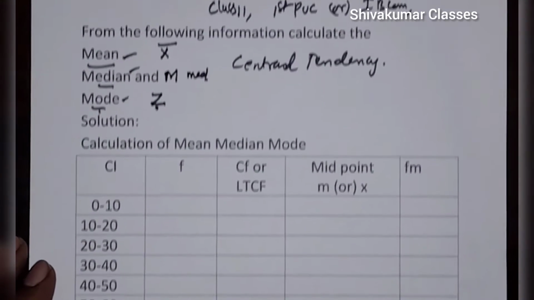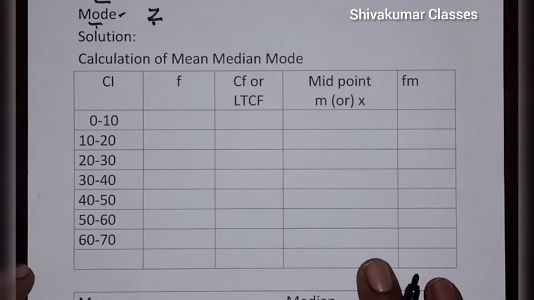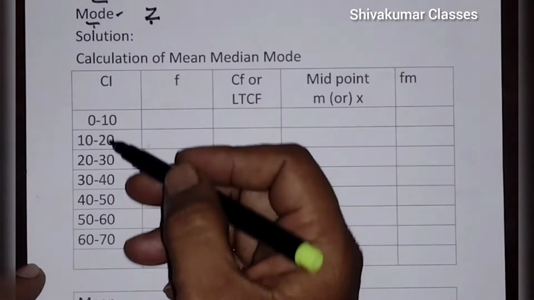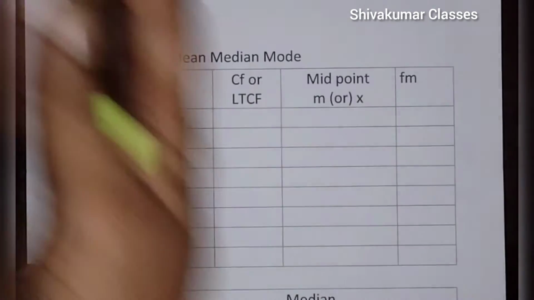The problems will be worked out in two different cases. One is the exclusive class interval and another one is the inclusive class interval. Now I am doing the problems on exclusive class intervals.